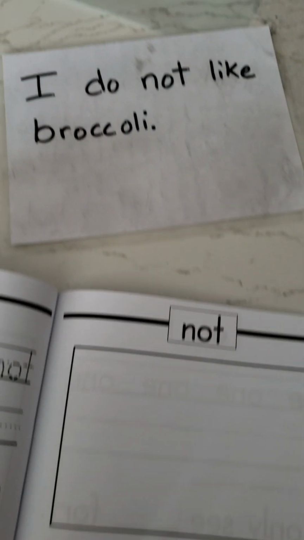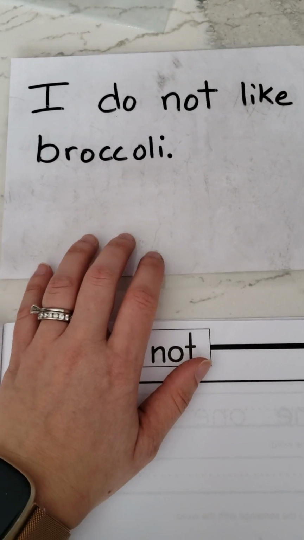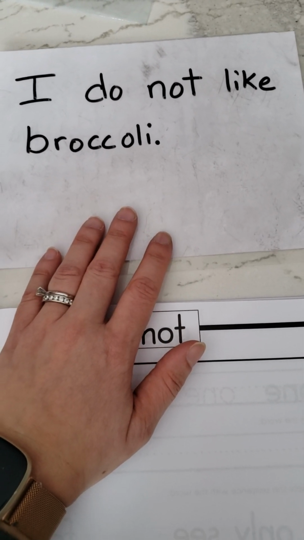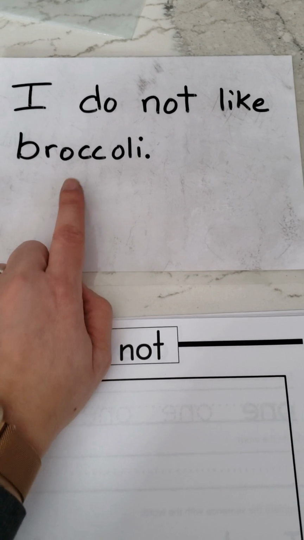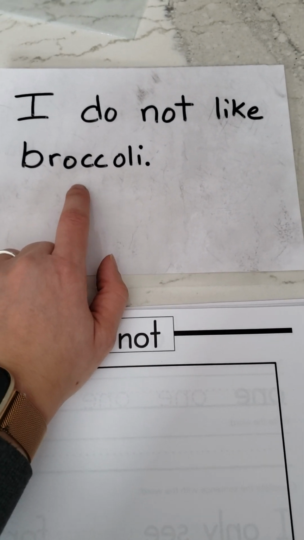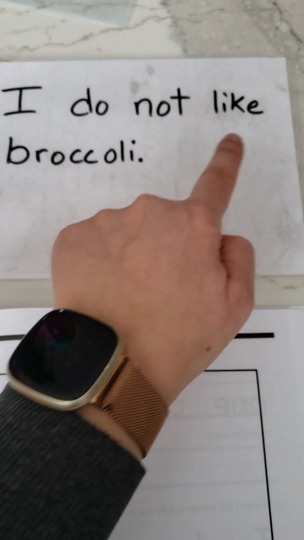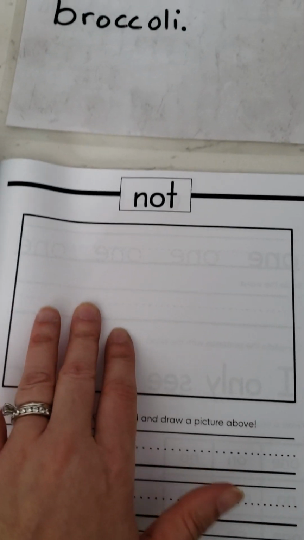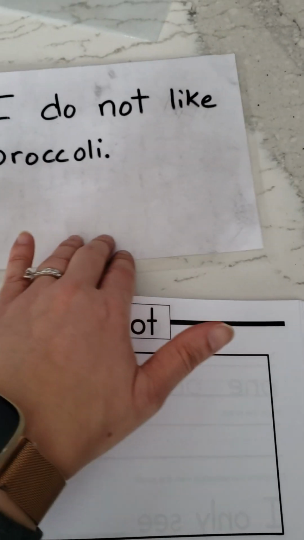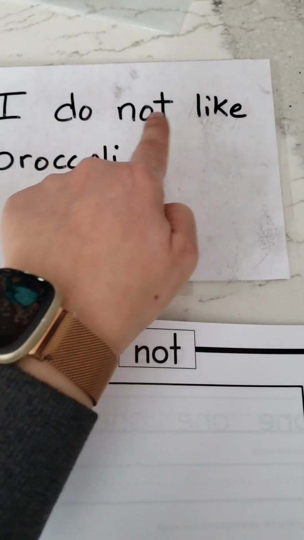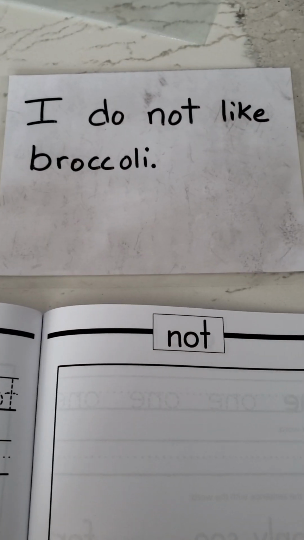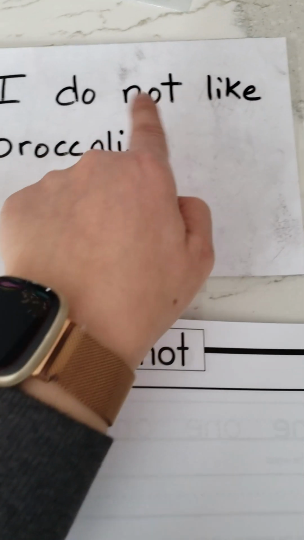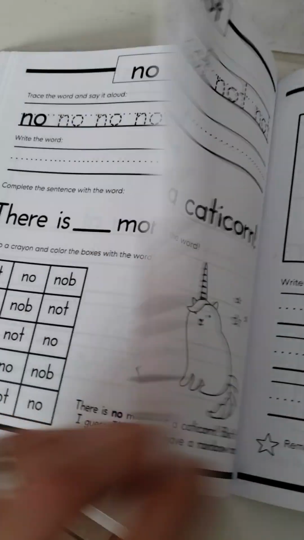And then I want to make the sentences relevant to her, so I'll always ask her a question first. So for example, today I'll say, Layla, do you like broccoli? And I know she's going to say no. So I said, okay, let's write that. I do not like broccoli. She'll copy it. She'll draw a picture maybe of some broccoli with a sad face. And then I have her circle the word not in my sentence. So I'll say, Layla, where in mommy's sentence do you see the word not? And then she'll circle it, right? Because that's the word of the day.